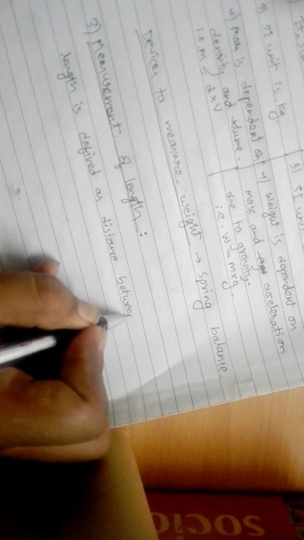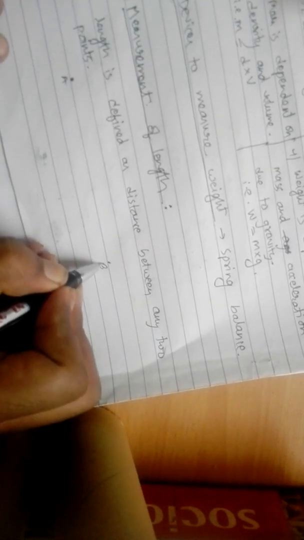Length is defined as the distance between any two points. For example, say this is one point and this is another point. Whatever is the distance between these two points is called length.